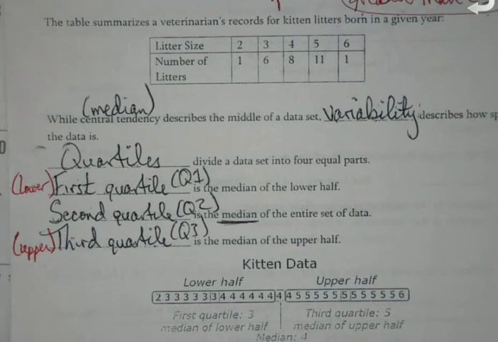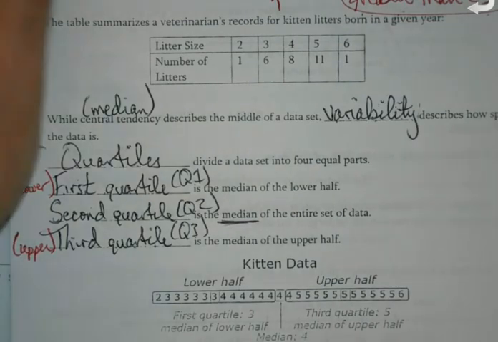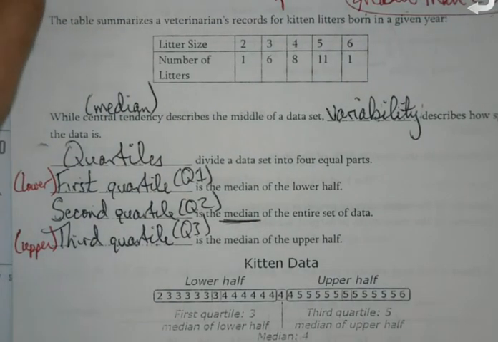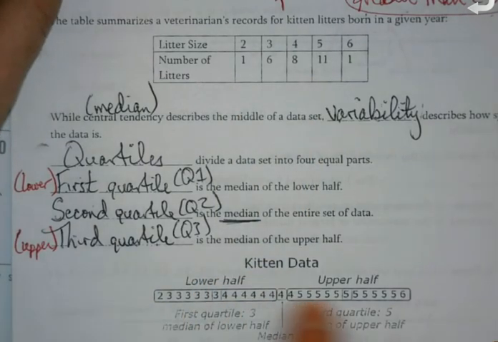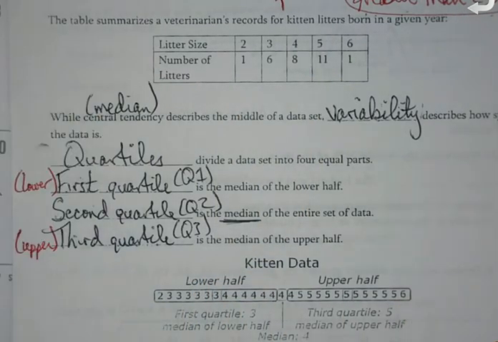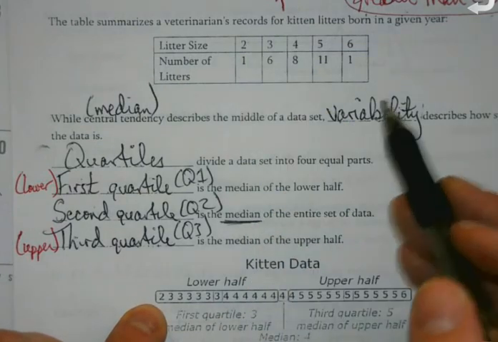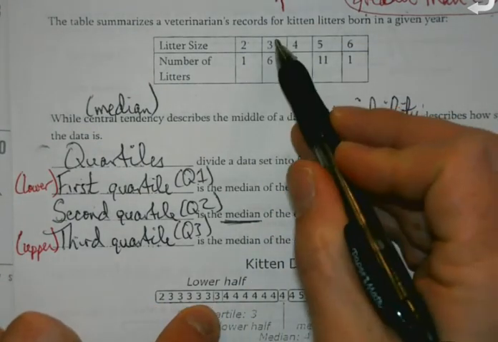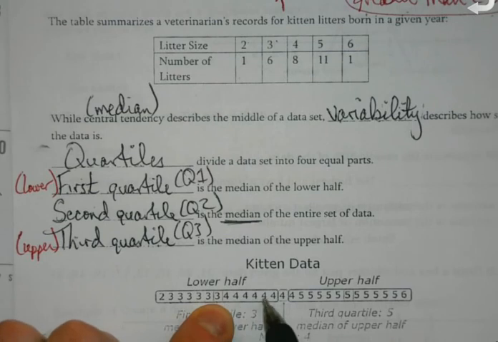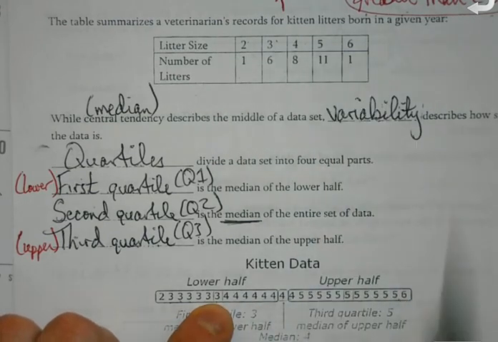So for instance, if we took our kitten data and wrote it all out, okay, that's what we're going to see down here below. We're taking this chart and we're turning it into this data, because you'll notice there's 1, 2, 3, 4, 5, 6 threes. 1, 2, 3, 4, 5, 6, 7, 8 fours, 11 fives, and 1 six.